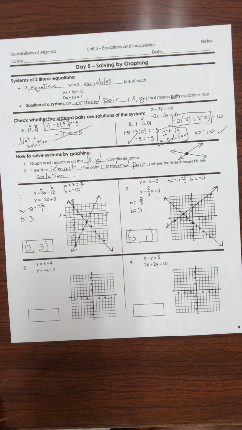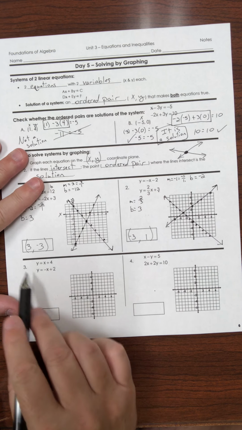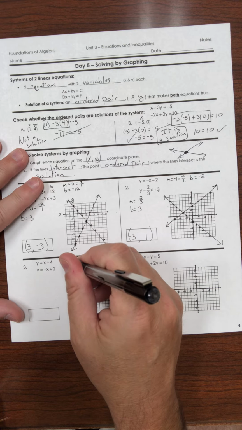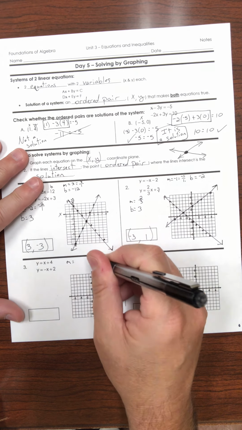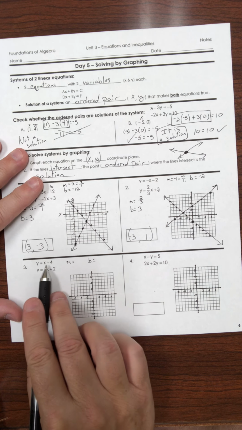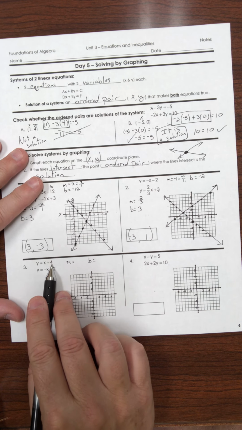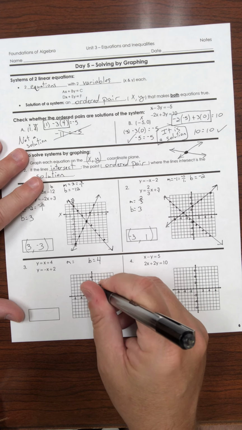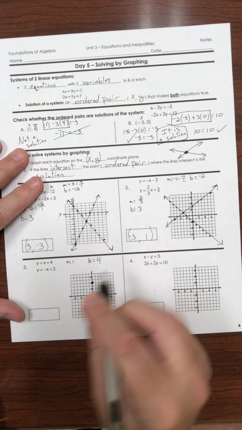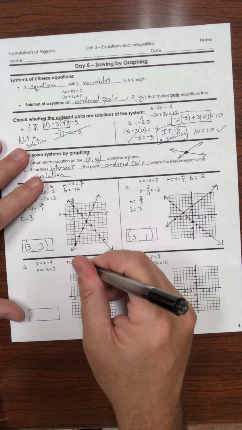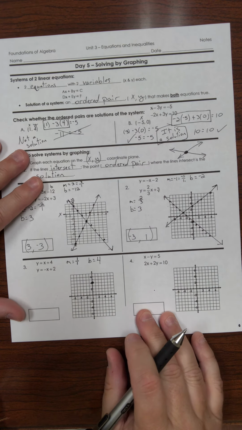All right, 2 more. Another one that's already done for you, or already put in slope-intercept form. So we're going to find the rise over run and the starting point, or the y-intercept of this one. My y-intercept is the constant, so it's 4. Go to 4, put a point. I don't see a number in front of it, so it's really 1, but remember, we want it to look like a fraction, so we're going to put 1 over 1.